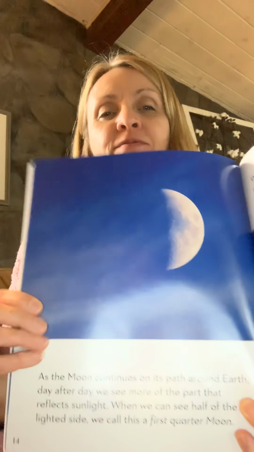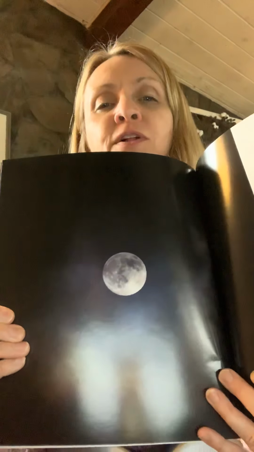As the moon continues on its path around Earth day after day, we see more of that part that reflects sunlight. When we can see half of the lighted side, we call this a first quarter moon. When the moon's place in its orbit allows us to see more than half of its lighted side, but not quite the whole thing, that's called a gibbous moon. First quarter, gibbous. Several days later, we can see the entire lighted side of the moon, a beautiful full moon.